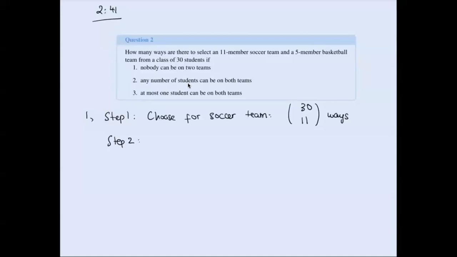And step 2 is choose the members for the basketball team. I want to make sure that nobody can be on 2 teams. So whoever got picked for the first team will not be eligible to be picked for the second team, which means I have to exclude those 11 members that got picked in step 1.